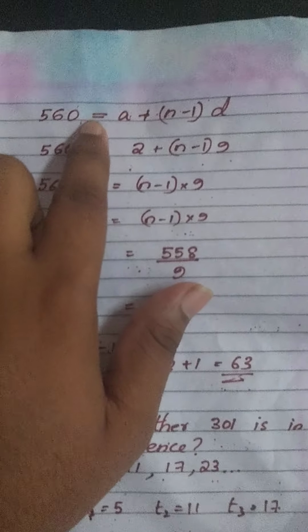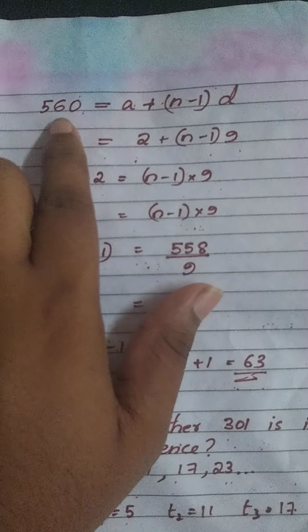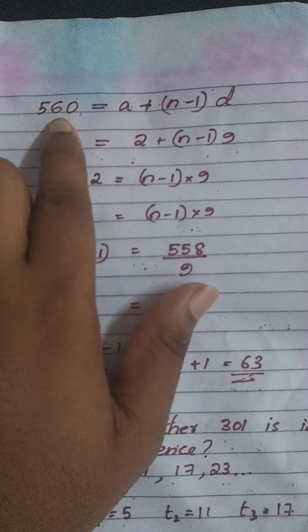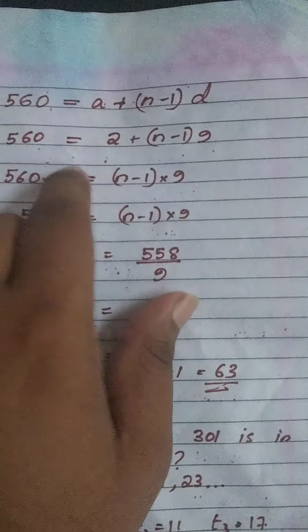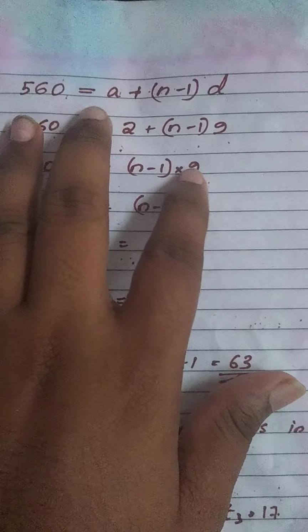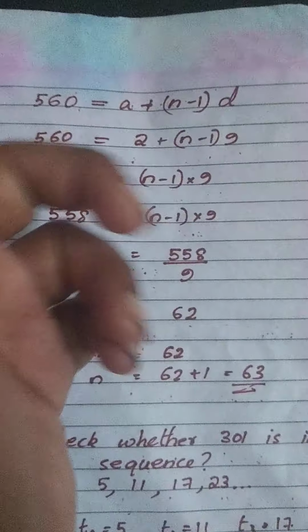Moving forward. So again, we are just going to write the equation. Tn is equal to a plus (n minus 1)d. Tn के स्थान पे I wrote 560 and a is 2 and d is 9 है ना. तो अभी इस equation में we know all the numbers except n. So we can solve this.